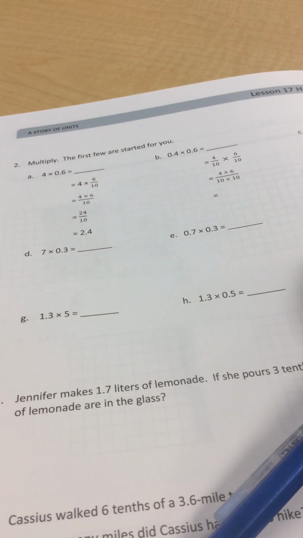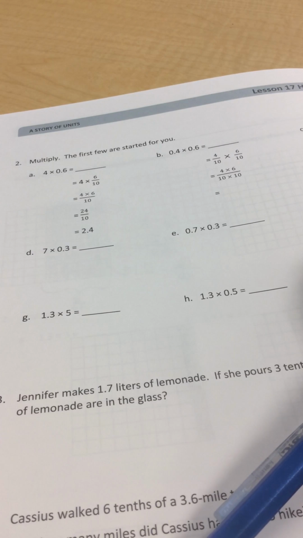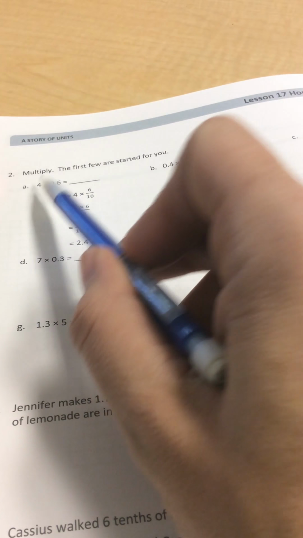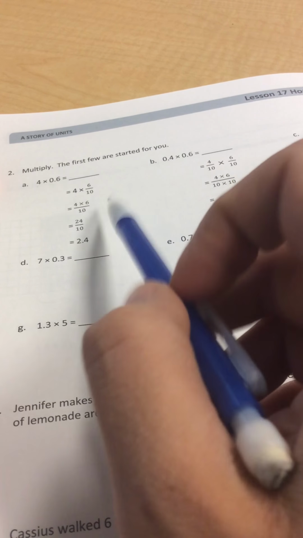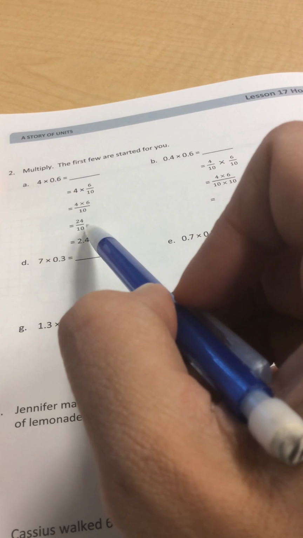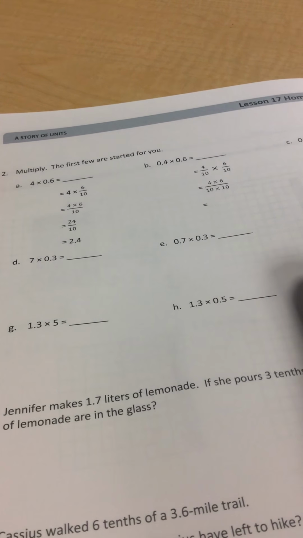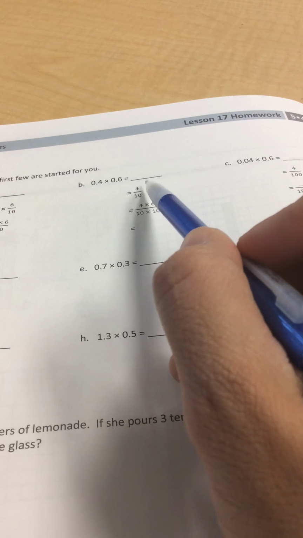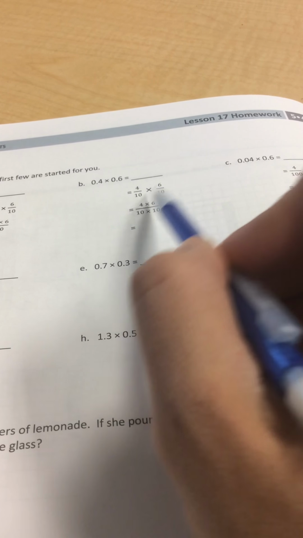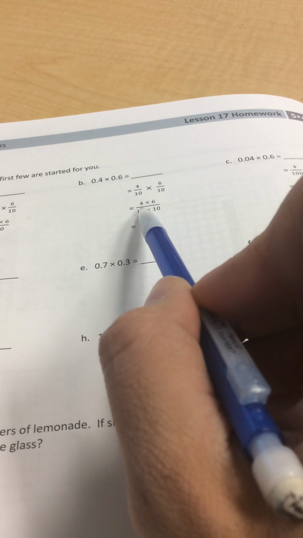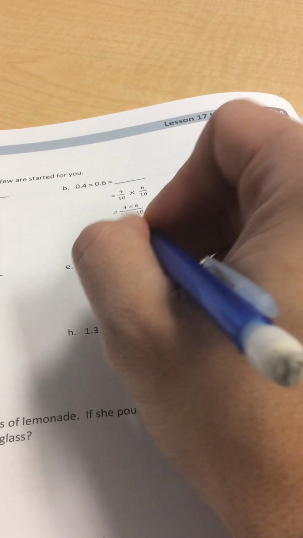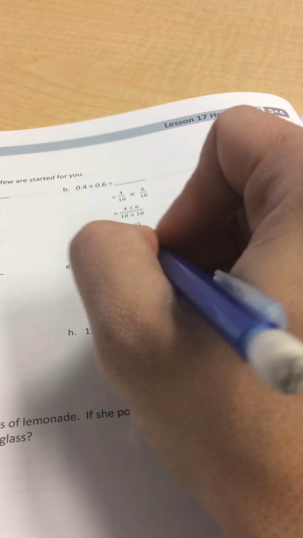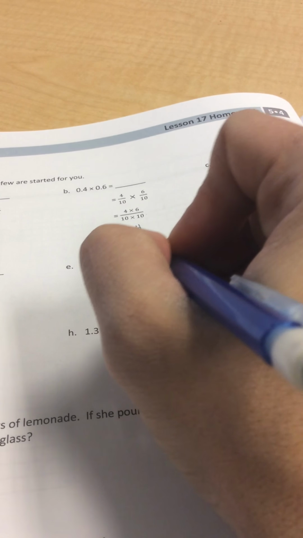And then we go to the next page. We've kind of taken away the model for it. So now we have 4 times 6/10, which is really 4 times 6 over 10, which is 24 over 10, which is 24 tenths, which is 2 and 4/10. We go over here. If we had 4 tenths times 6/10, we have 4 times 6 over 10 times 10, 24 hundredths equals 0.24.